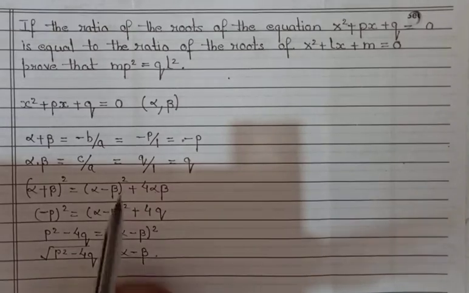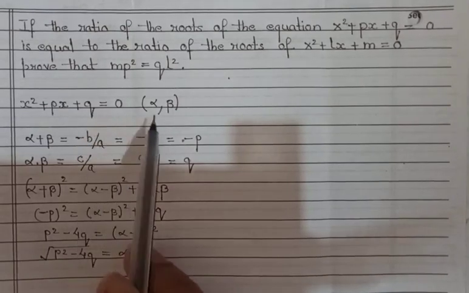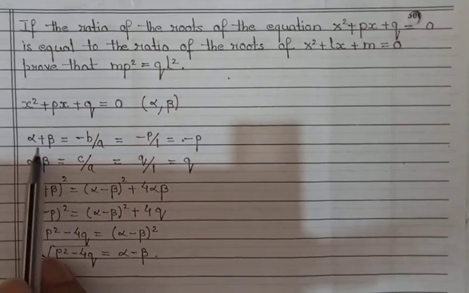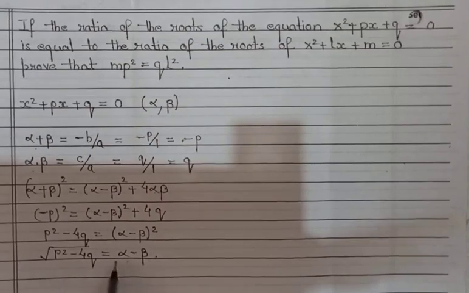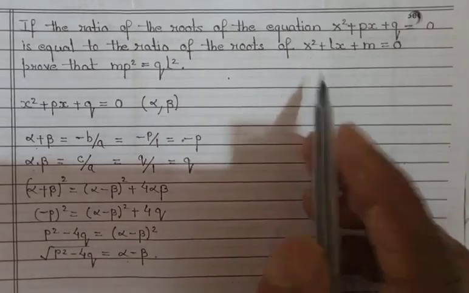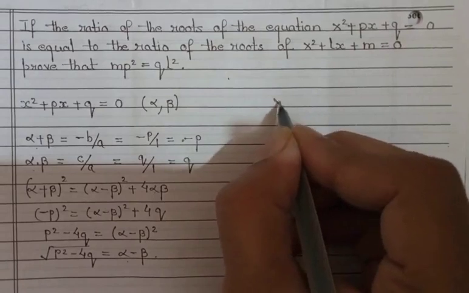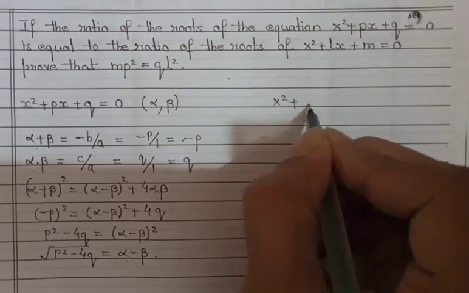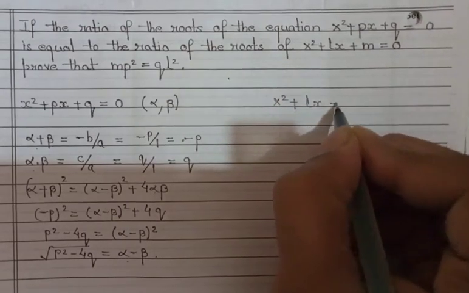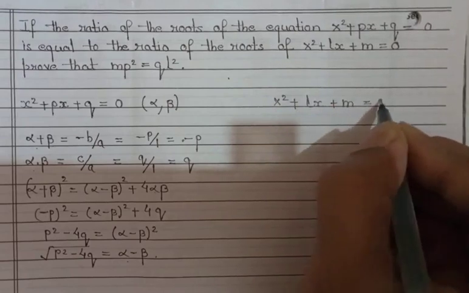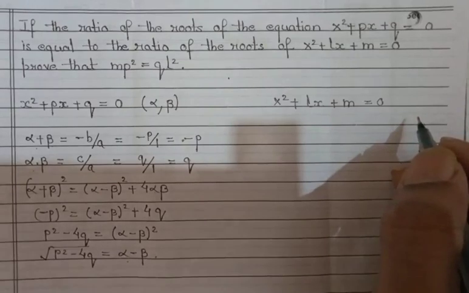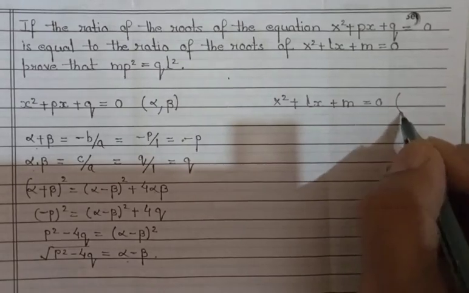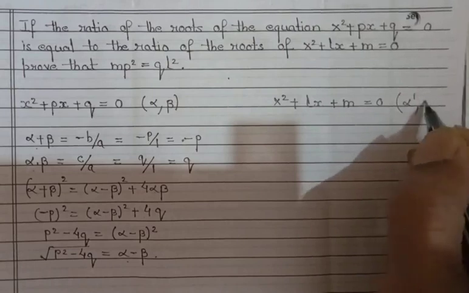We are getting root of p square minus 4q is equal to alpha minus beta. So see, from the first equation we considered the roots as alpha and beta. We got the sum of the roots, we got the product of the roots, and we also got the difference of roots. Now same thing we will do in the second equation. Second equation is x square plus lx plus m is equal to 0. Now in the second equation, we will consider roots as alpha dash, beta dash.